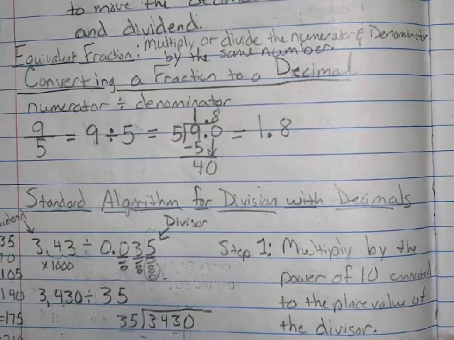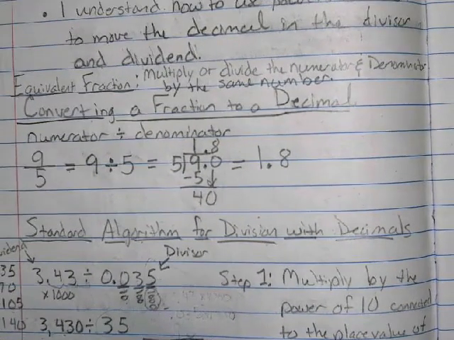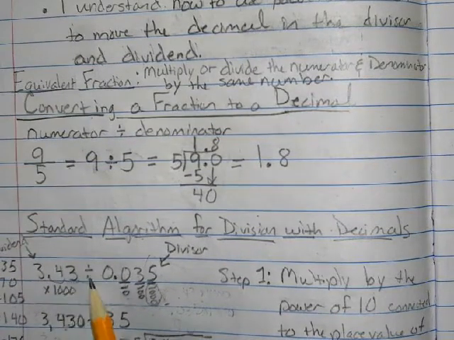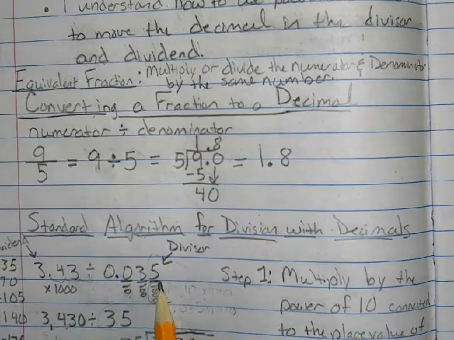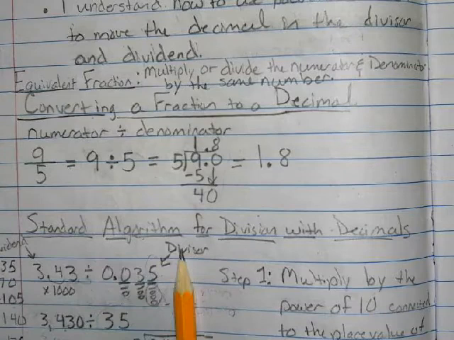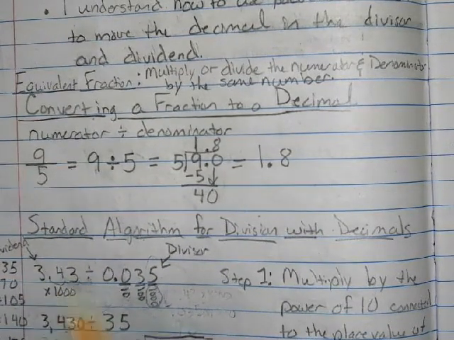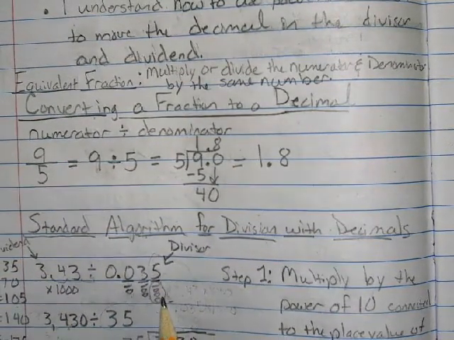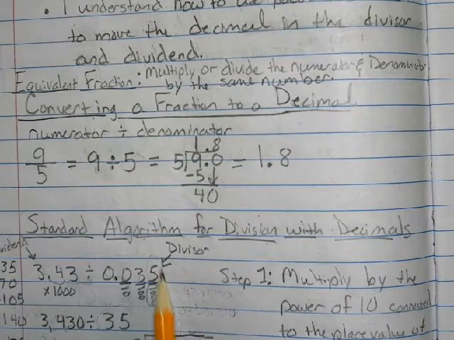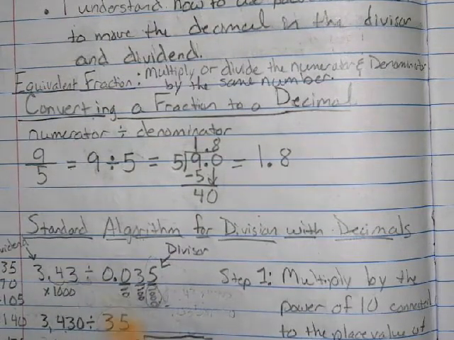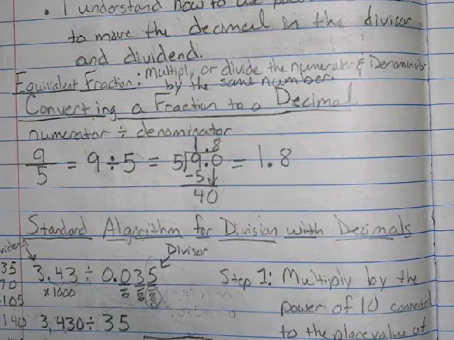Down here we have the first problem that we're going to do. So you have 3 43/100ths divided by 35 thousandths. You have to go to the divisor. So I have the divisor here, the dividend here, and the 5 is in the thousandths place. With it being in the thousandths place, that means that's what we have to multiply both of them by so that we can move the decimal over.